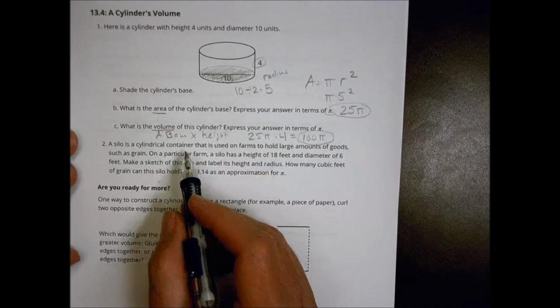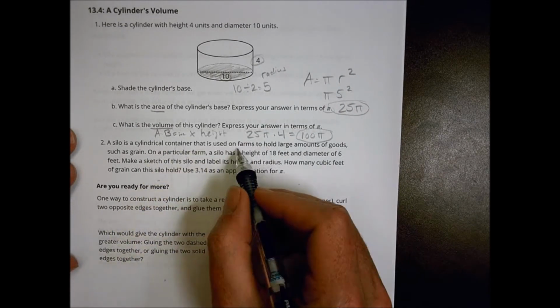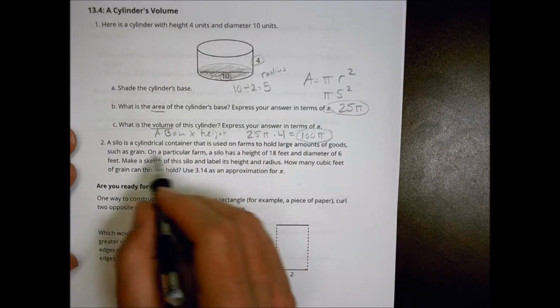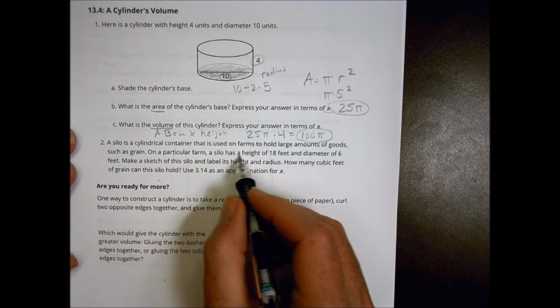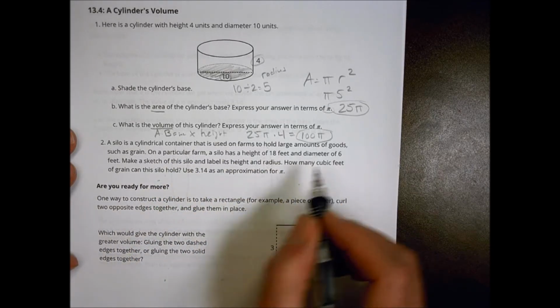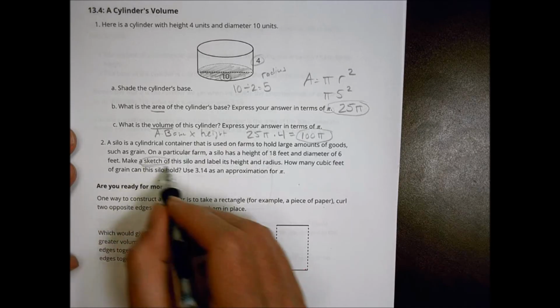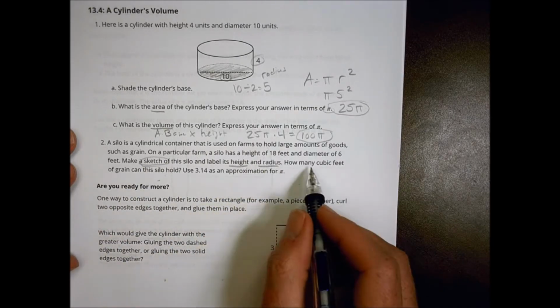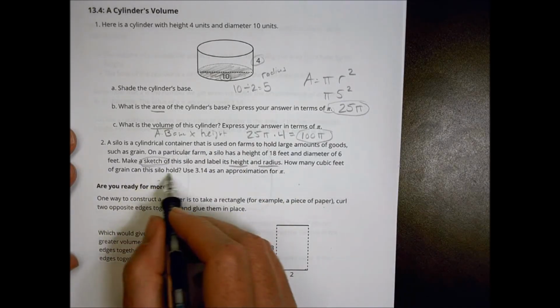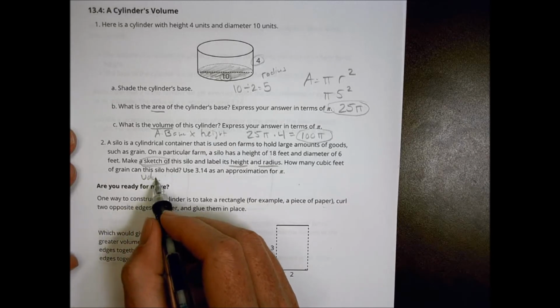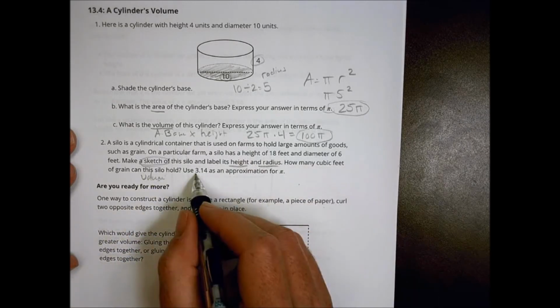A silo is a cylindrical container that is used on farms to hold large amounts of goods, such as grain. On a particular farm, a silo has a height of 18 feet and a diameter of 6 feet. Make a sketch of the silo, label height and radius, then find how many cubic feet of grain it can hold. So let's figure out its volume there. And we're using 3.14.